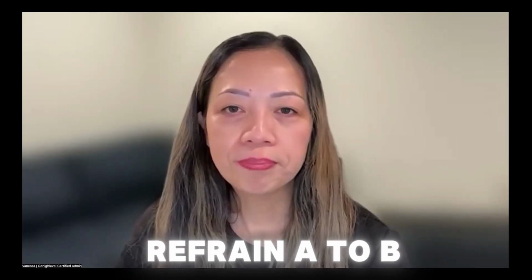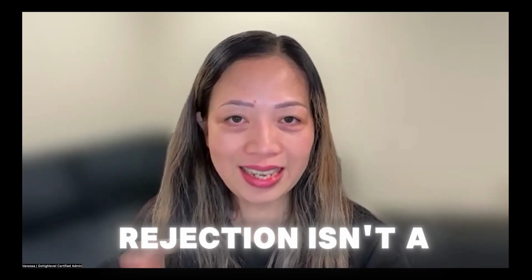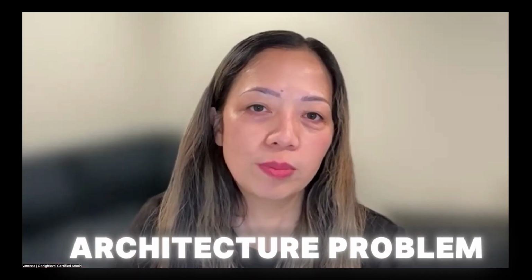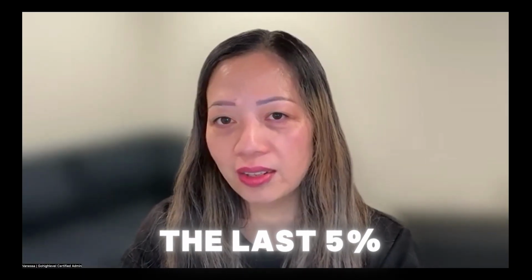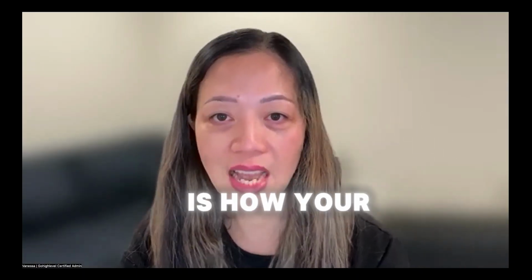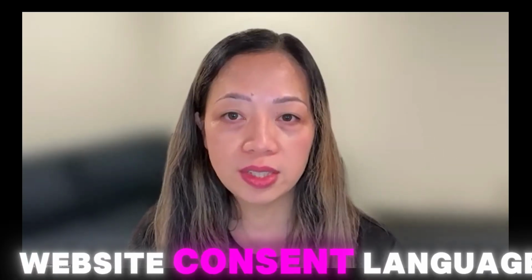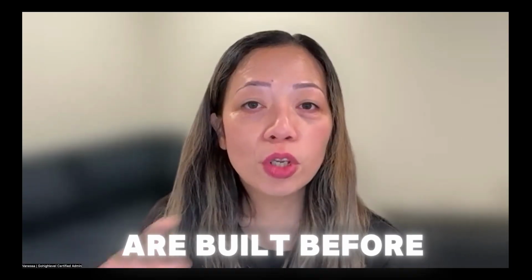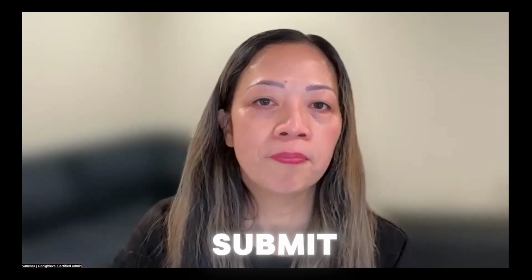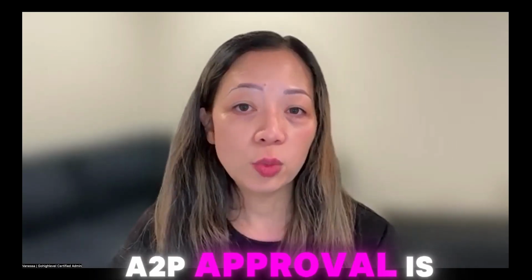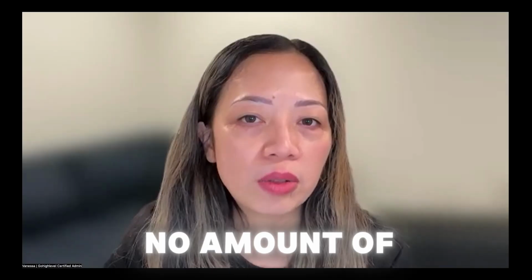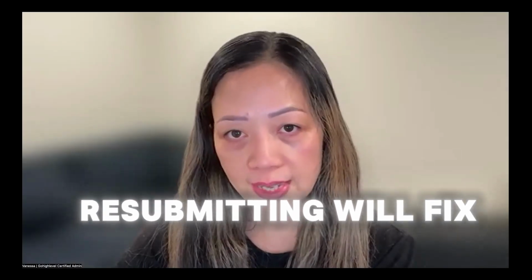So here's a reframe. A2P rejection isn't a GoHighLevel problem. It's a system architecture problem. The form is the last 5%. The other 95% is how your funnel, website, consent language, and message strategy are built before you ever click submit. When you build the system right, A2P approval is almost automatic. When you don't, no amount of resubmitting will fix it.